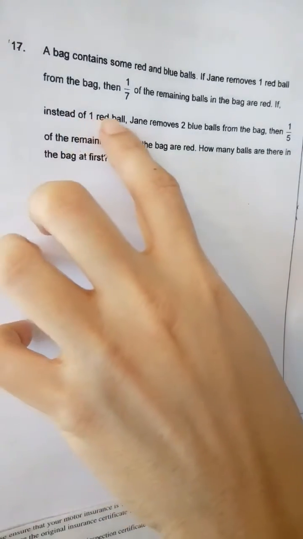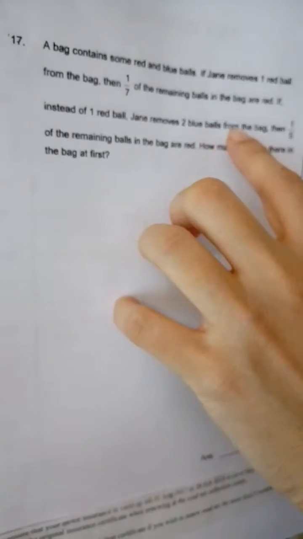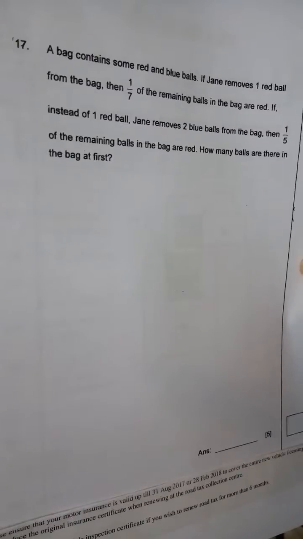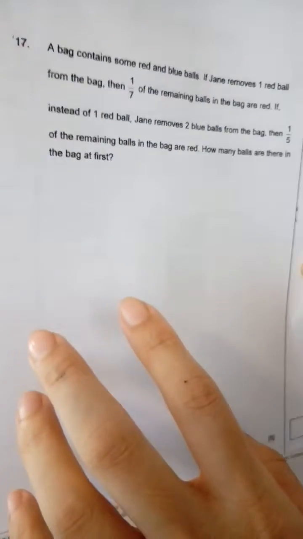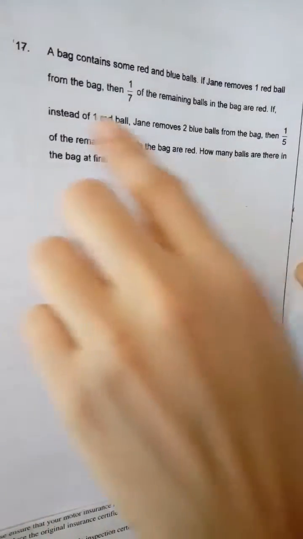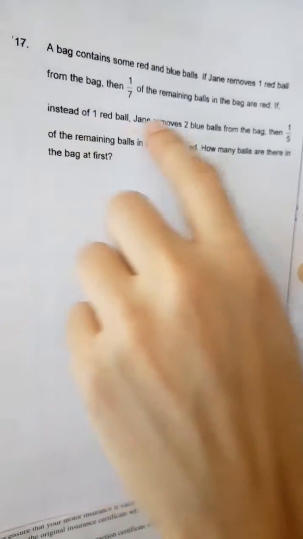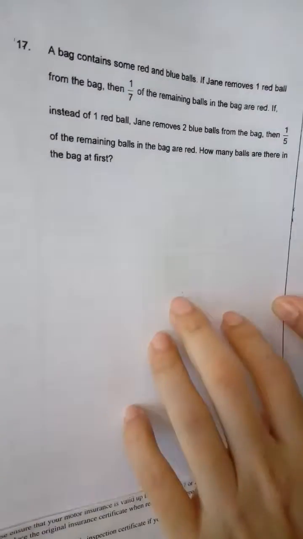If instead of 1 red ball, Jane removes 2 blue balls from the bag, then 1/5 of the remaining are red. How many balls are there at first?